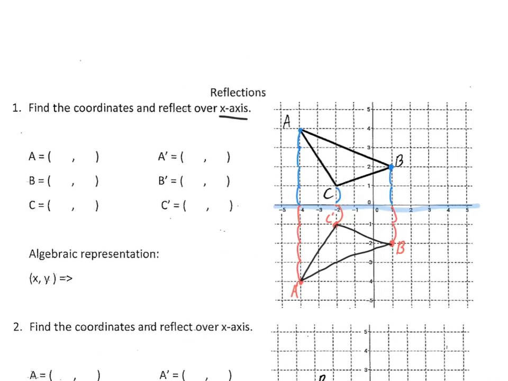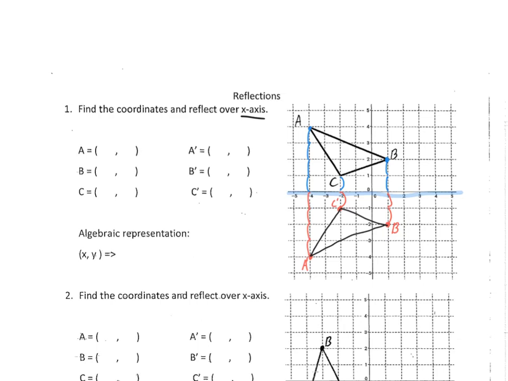So here's what I'm going to do. I want to look at the coordinates for A and A prime, actually all the points, and I want you to see what the difference is so we can come up with our own algebraic representation. For A, the coordinate is at -4, +4. B is at 1, 2. C is at -2, 1.